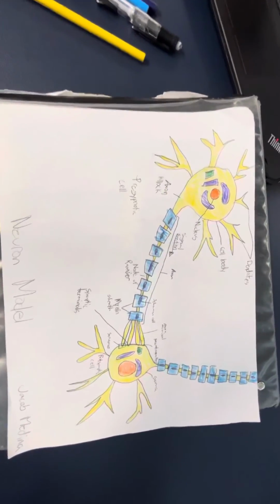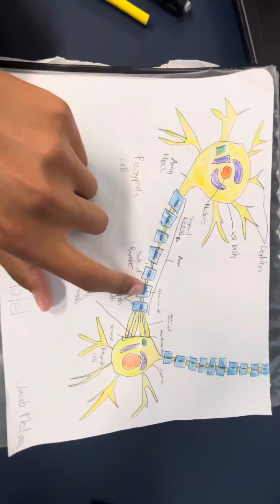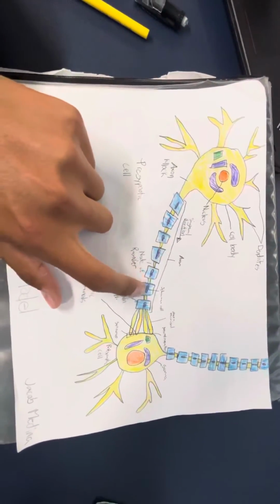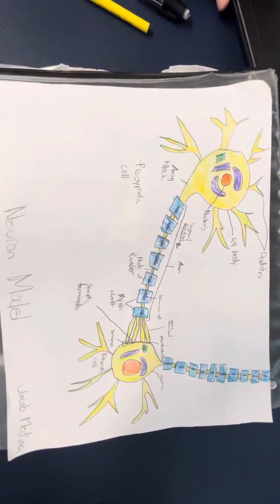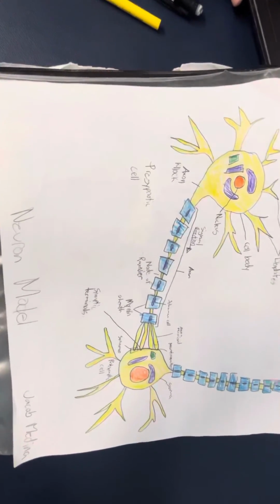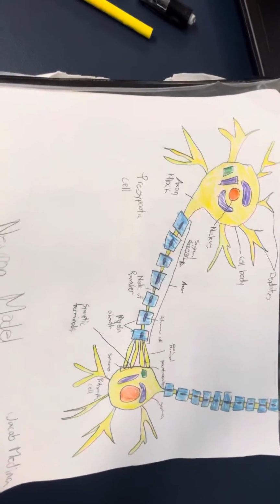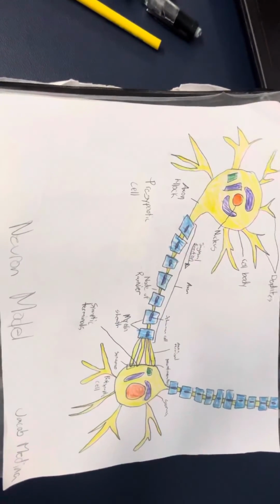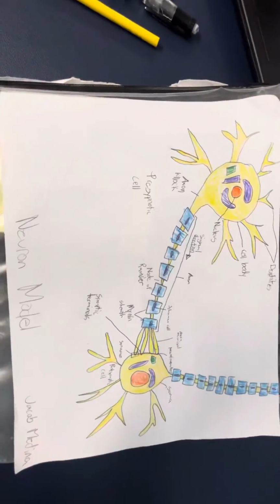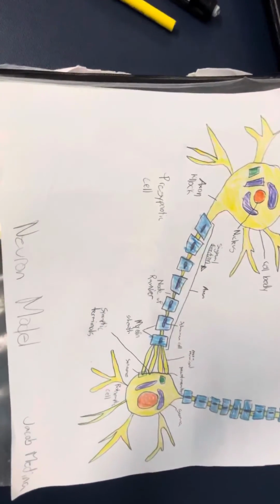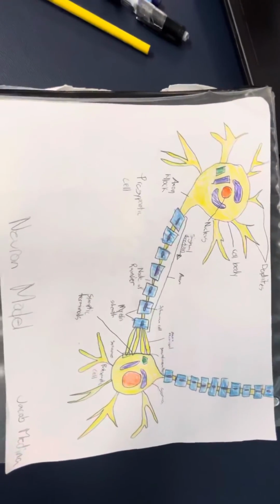And within the myelin sheath, you have the Schwann cells. They basically wrap around and insulate the axon and allow for faster and more efficient transmission of electrical signals. And you also have your myelin sheath all right here along the axon. It's a fatty material that protects and covers the axons, and it also speeds up the transmission of electrical signals.